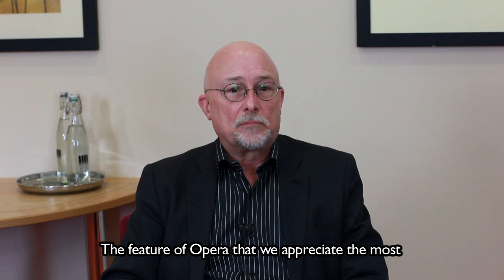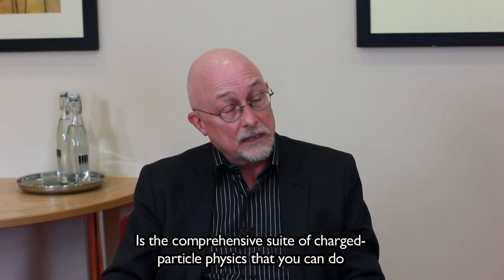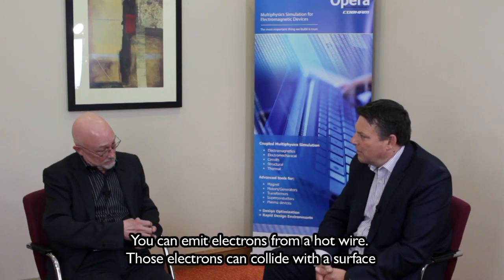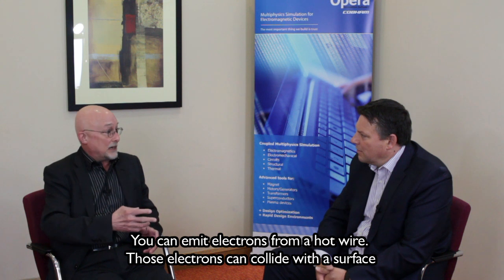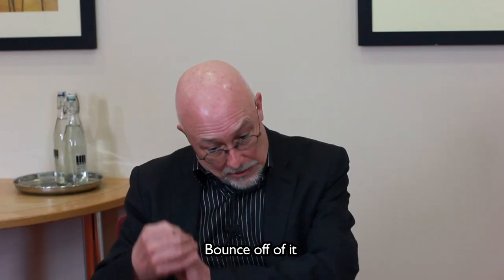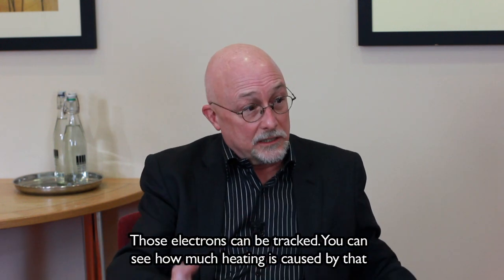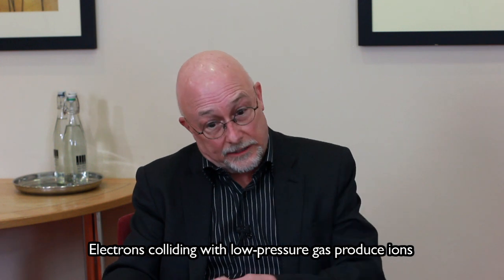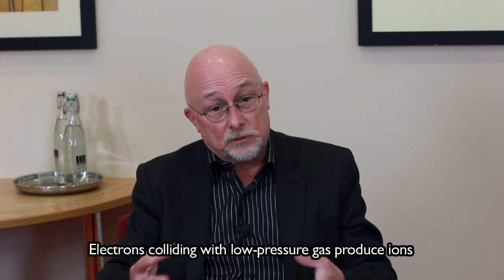The feature of Opera that we appreciate the most is the comprehensive suite of charged particle physics that you can do. You could emit electrons from a hot wire. Those electrons can collide with a surface and bounce off of it. Those electrons can be tracked. You can see how much heating is caused by that. Electrons colliding with low pressure gas produce ions.